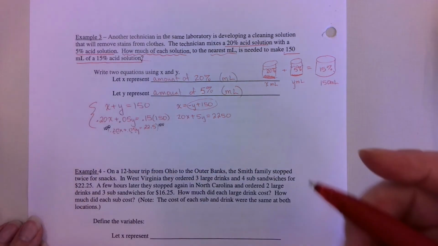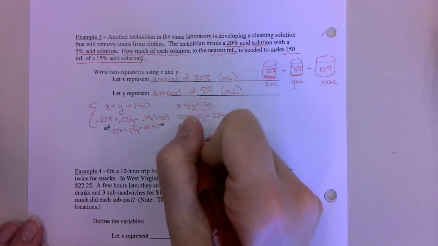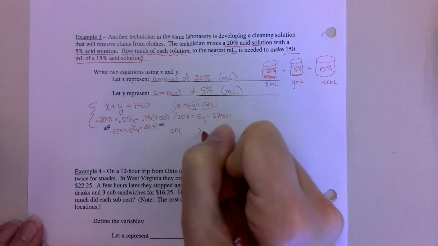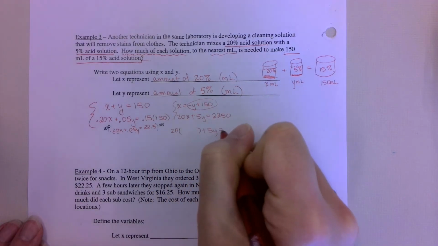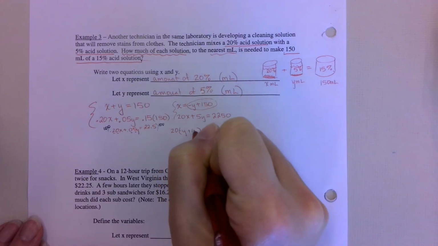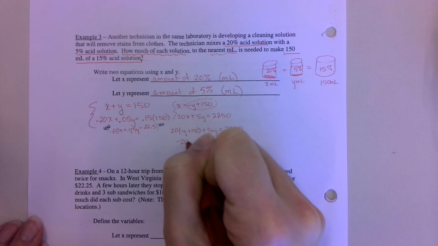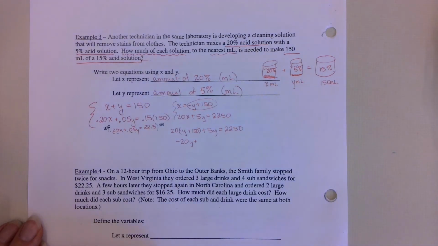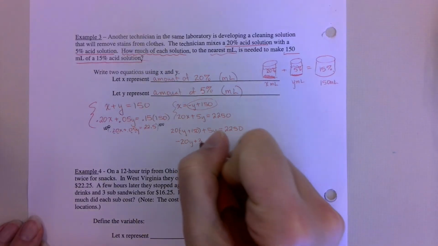If the decimals are what bothers you, then you can do it this way. All right, so we cleaned it up, and you would have 20 times x plus 5y equals 2,250. Plug this in, and that'd be negative 20y plus, it should be 30,000, but I want to double check myself. Yep, sorry, 3,000. I didn't mean 30,000.